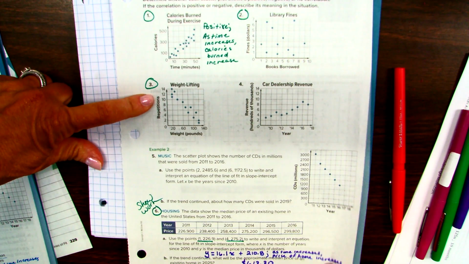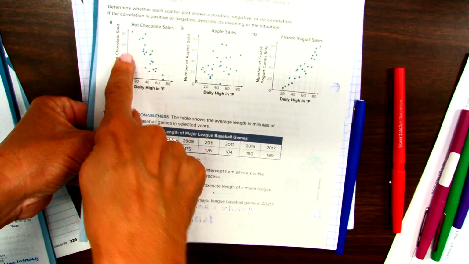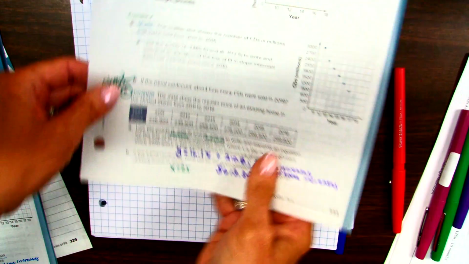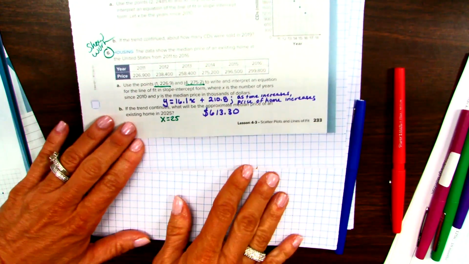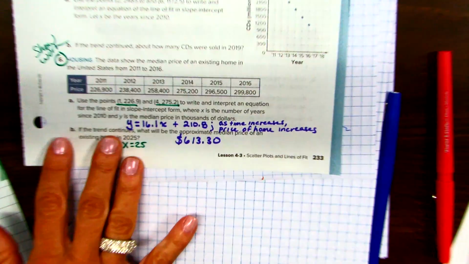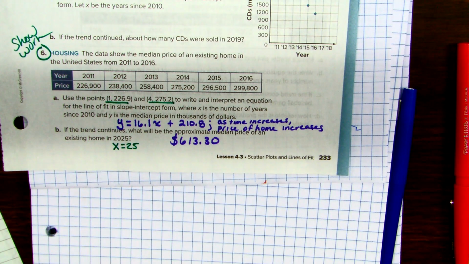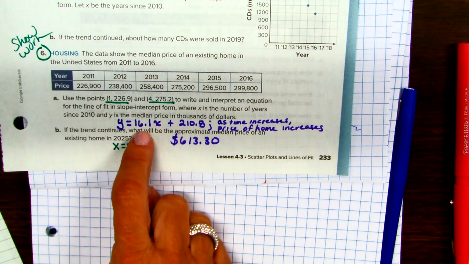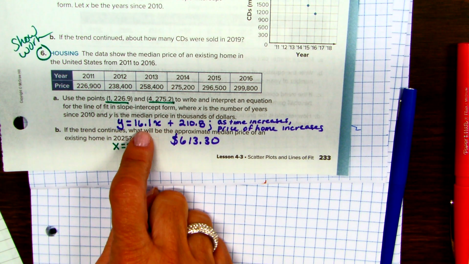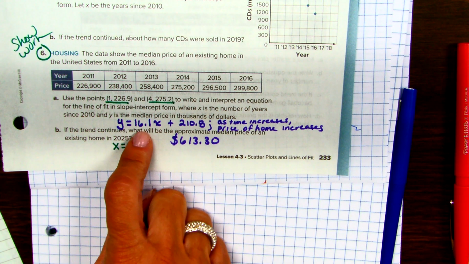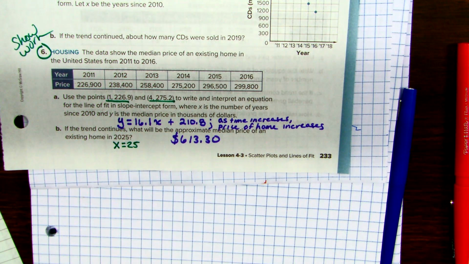When you get to 8 and 9 on the next page, it's the same thing. You can say positive, negative, or no, and give your words. But number 6 is where we really need to concentrate and make sure we're showing all of our work, finding the slope, all that stuff. So find slope first. If you're not getting 16.1, you made a mistake. Don't keep going because the rest of it will be wrong. M, you should be getting 16.1.